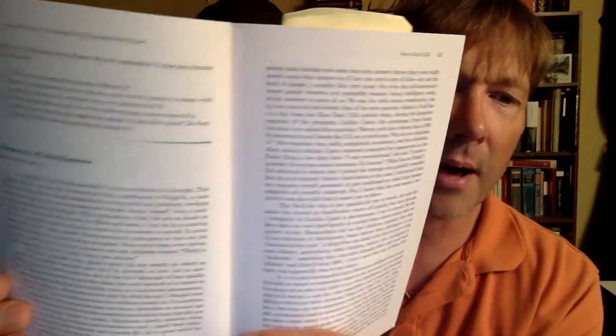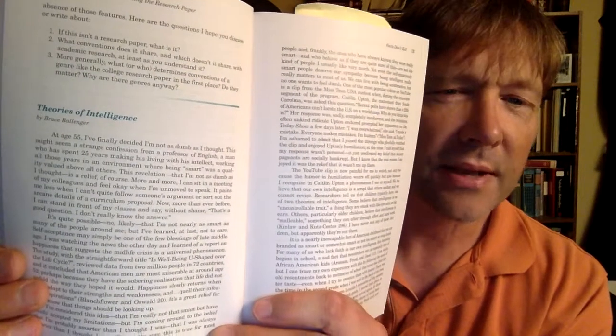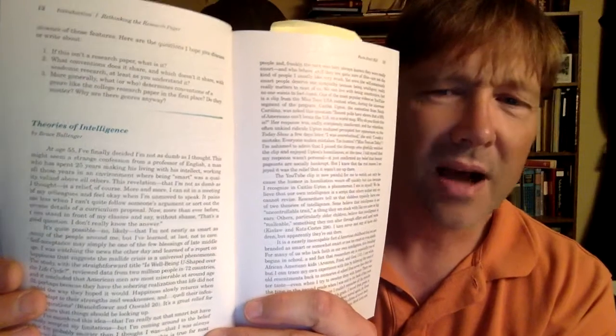You'll see this piece that he writes, Theories of Intelligence, where he talks about his life, writes in first person, and talks about where his ideas about what it means to be smart and intelligent came from and how they were changed as he grew up, his relationship with his dad, and his going into the field of English as a professor.